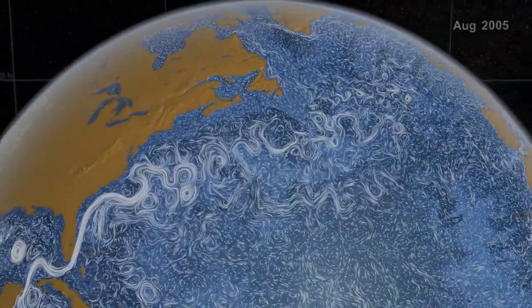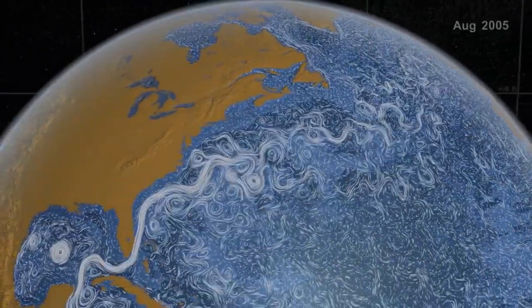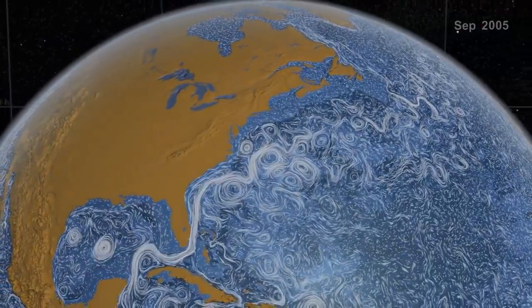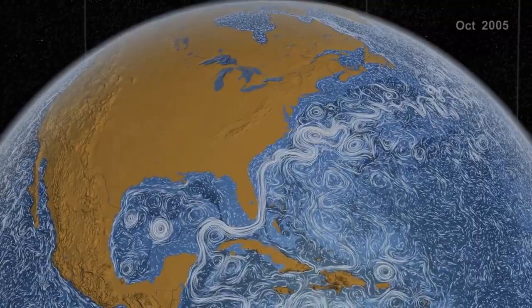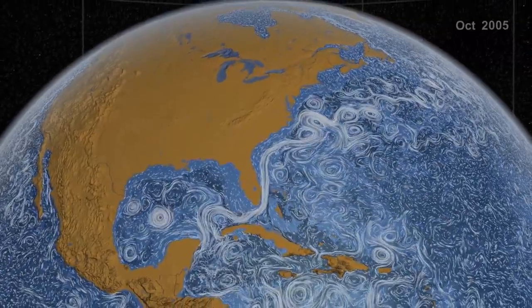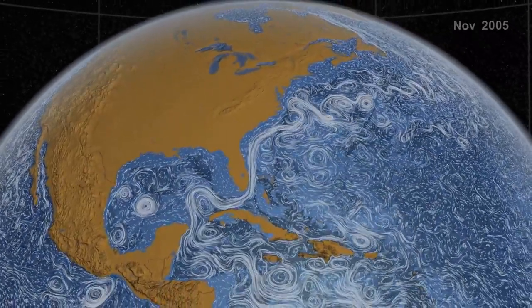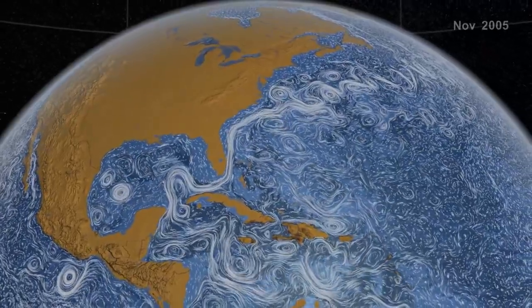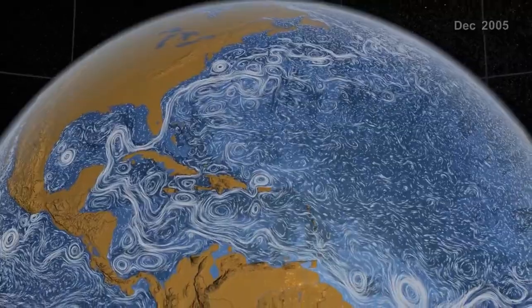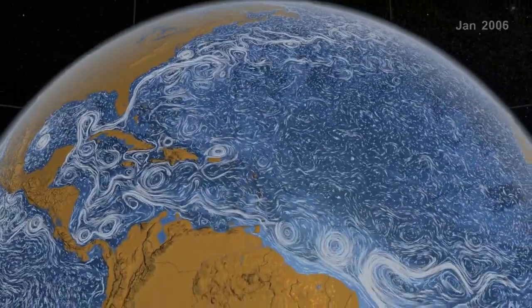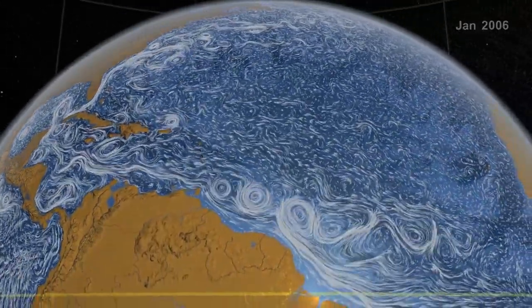Gyres. Gyres are large, circular rotating systems of ocean currents that occur in the major ocean basins. These gyres can span thousands of kilometers and are driven by a combination of factors, including winds and the rotation of the Earth. Within gyres, water masses can mix vertically and horizontally, leading to the exchange of properties.